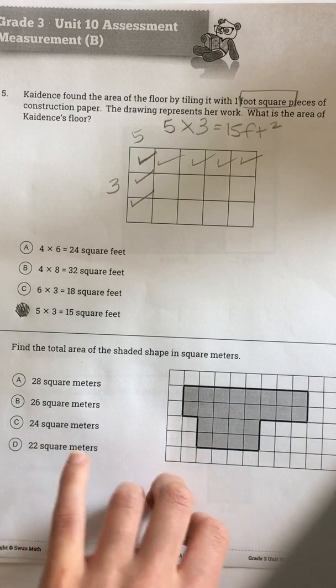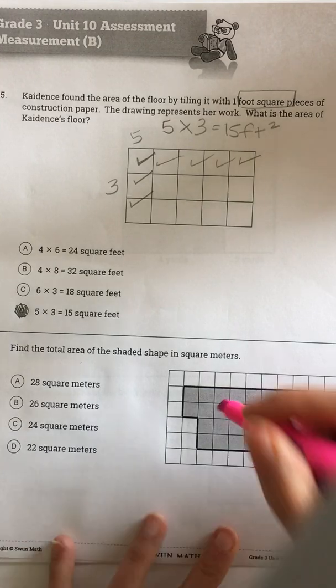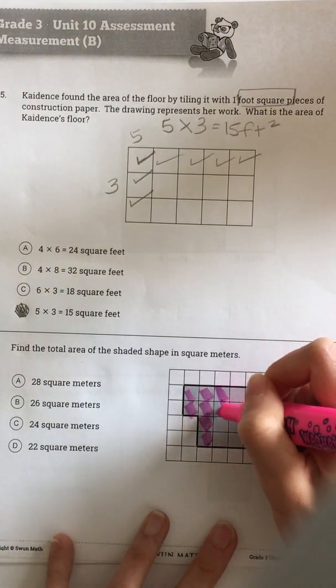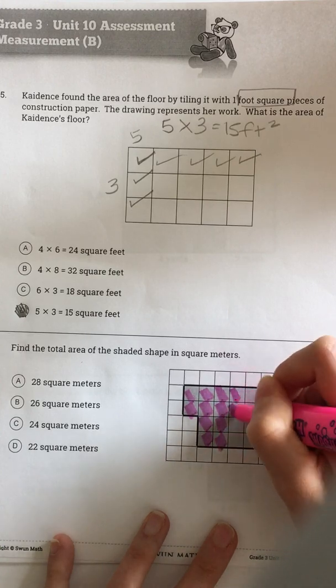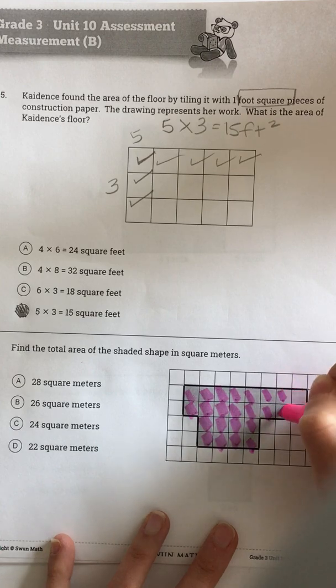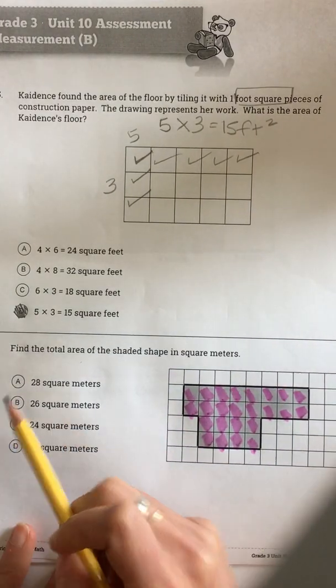So I kind of like using a different color for this just so that I can see it so that I don't recount. So 1, 2, 3, 4, 5, 6, 7, 8, 9, 10, 11, 12, 13, 14, 15, 16, 17, 18, 19, 20, 21, 22, 23, 24. So 24 square meters.